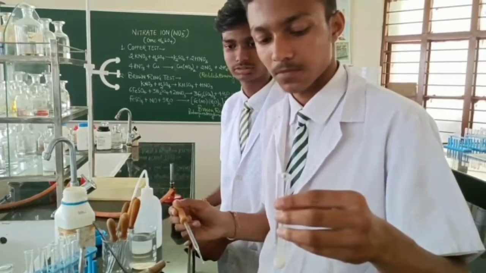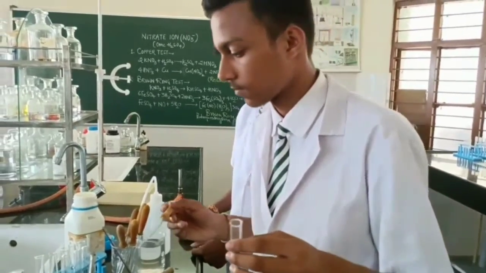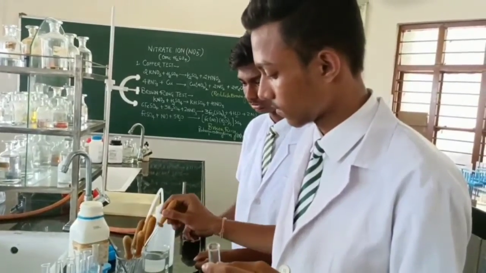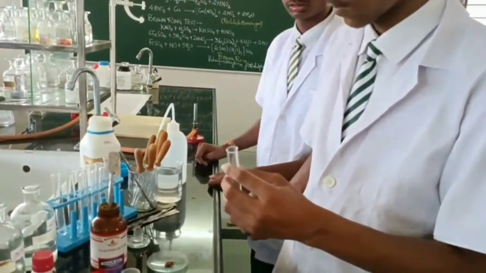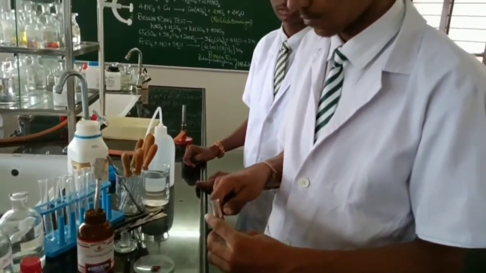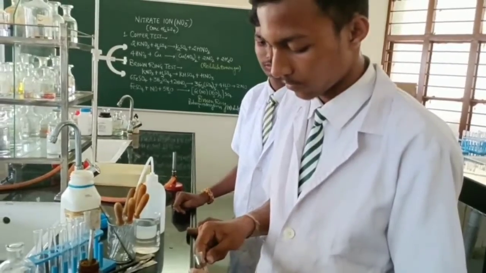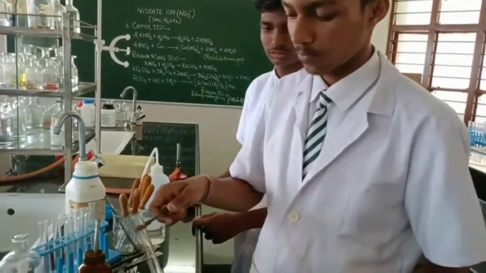We are just adding concentrated sulfuric acid. So we will heat it, because if without heating brown vapors comes, it may be bromide ion, right? And without heating, only after addition of concentrated sulfuric acid, there is no evolution of gas. It means bromide, chloride, iodide, all the negative ions of concentrated sulfuric group are absent.